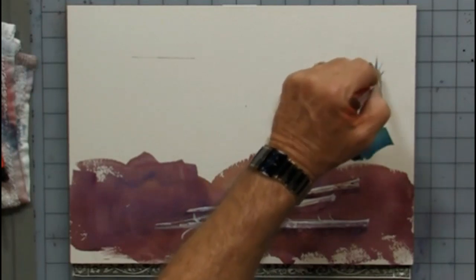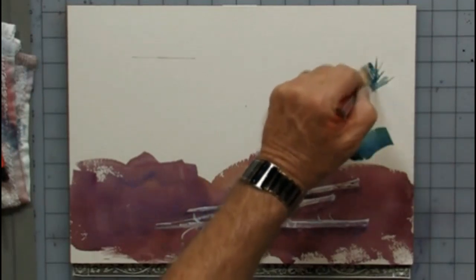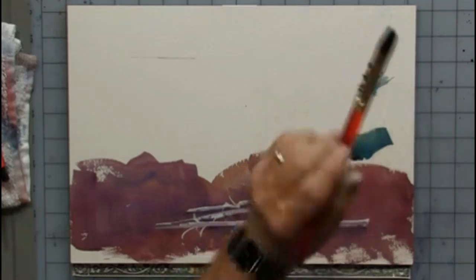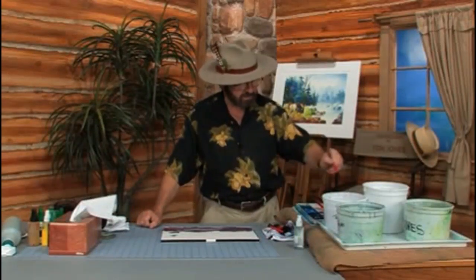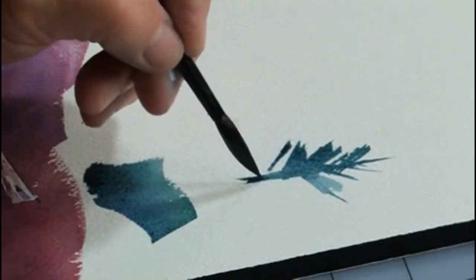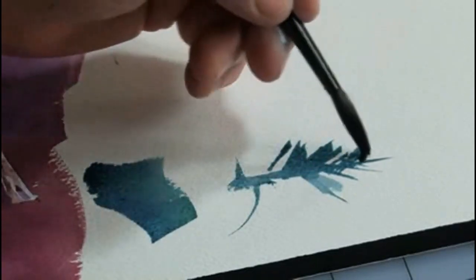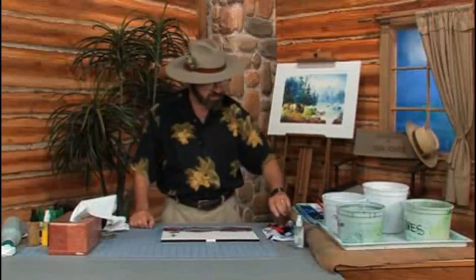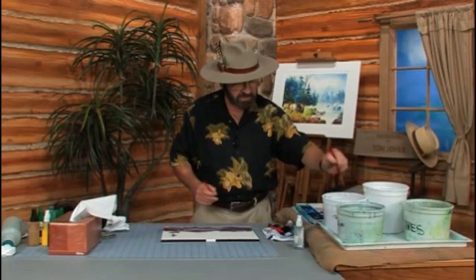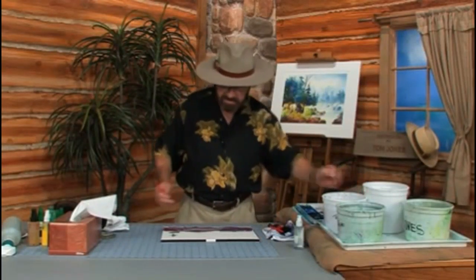And I'm just taking the side of my brush and I'm just going to stamp in the edge of some of these trees. Now I can use this brush to do that. I can use my script brush to do that. I can do all kinds of different brush strokes using different brushes. So I have a lot of options and a lot of choices. But I want to show you how I would approach this particular area with regard to these types of trees.